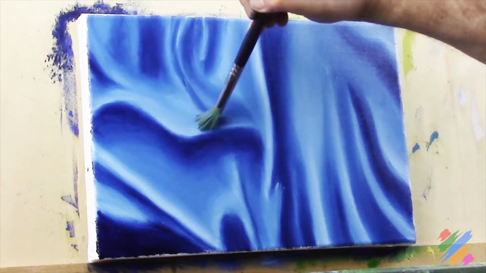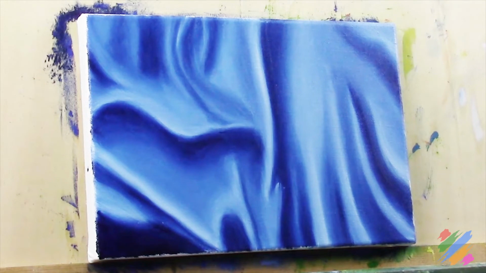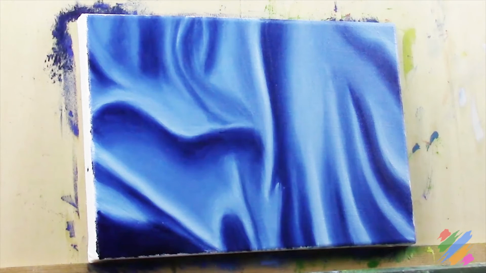It's already much better now, and if we like it, we could leave it like this and call also this painting complete. Or we can let it be there for a few days until it's dry and rework it later.